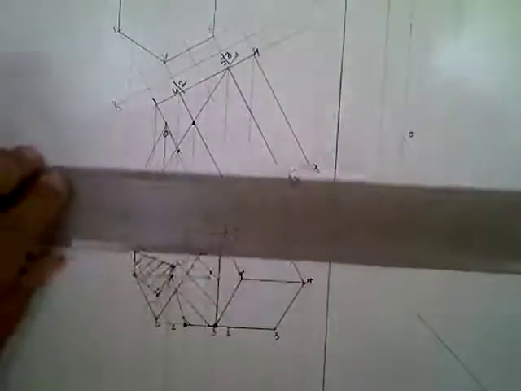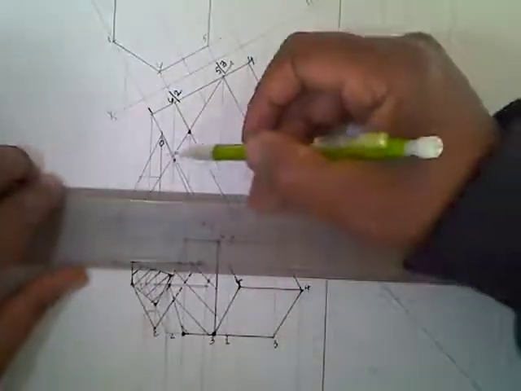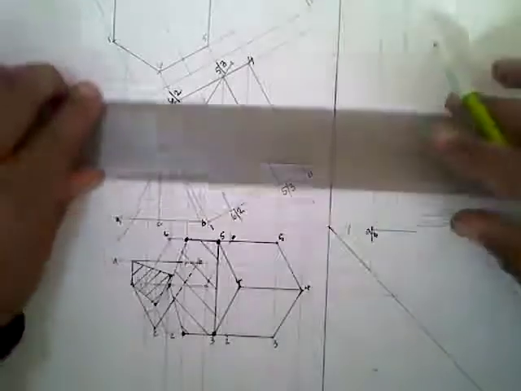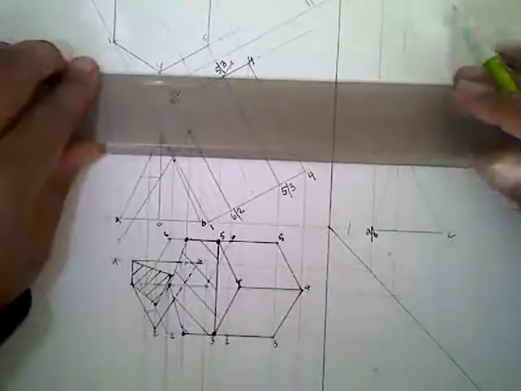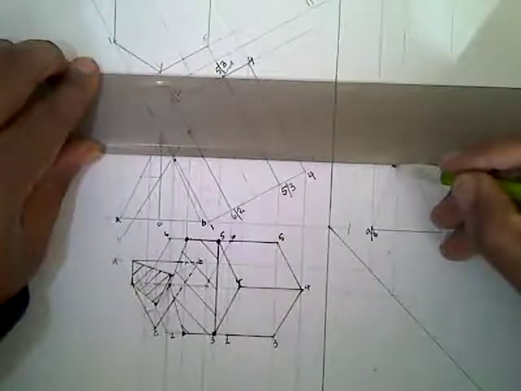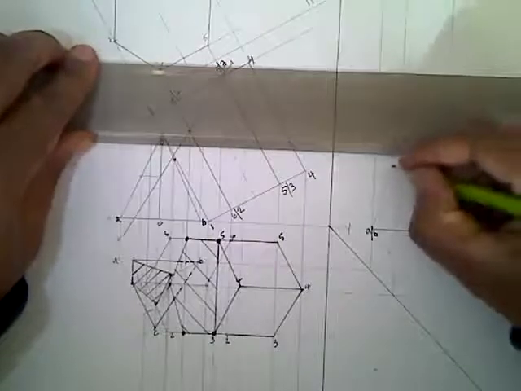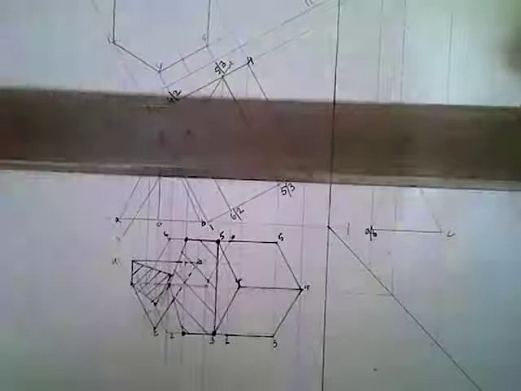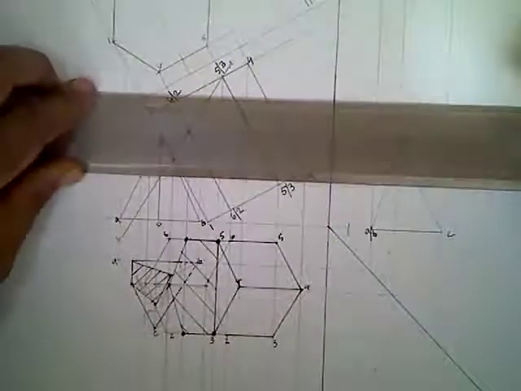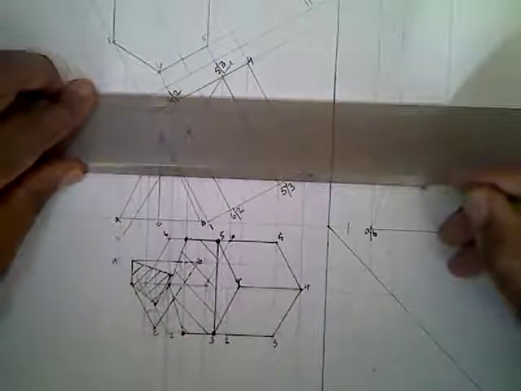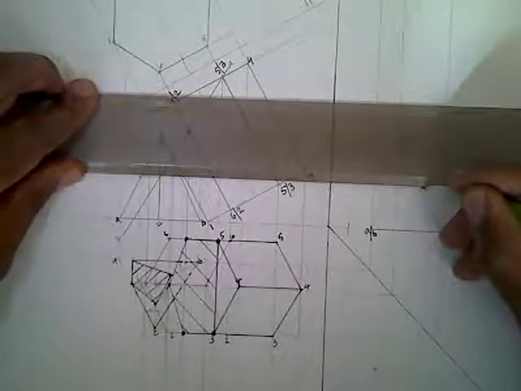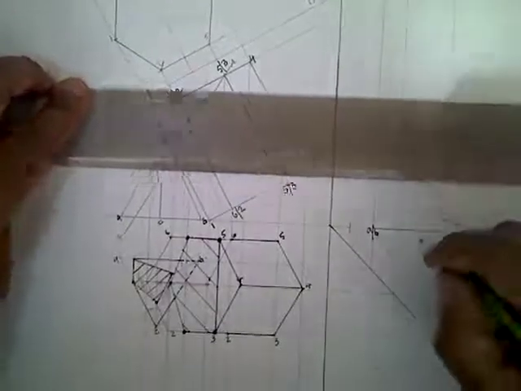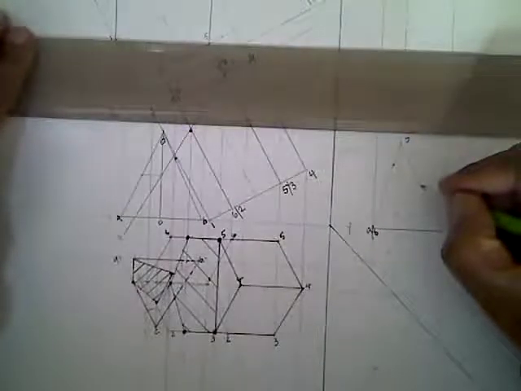Now, let's look where it cuts. 0 to B, it cuts there. And 0 to C, it cuts 0 to C here.